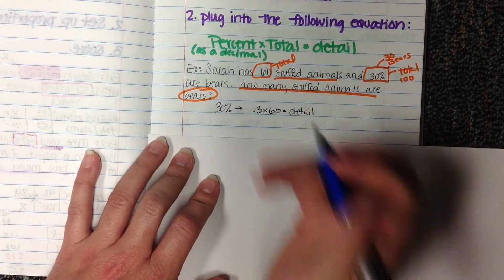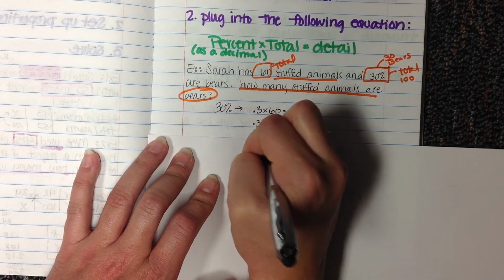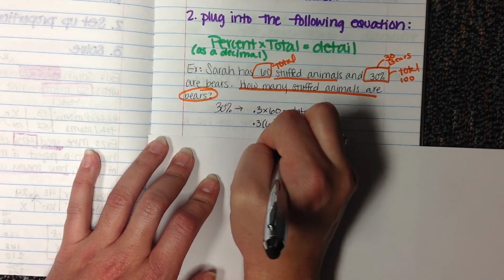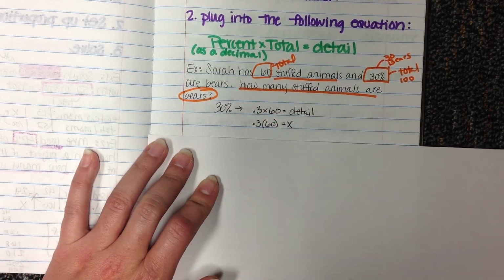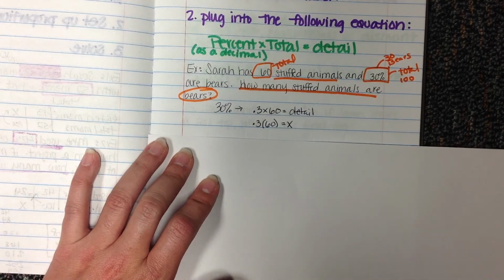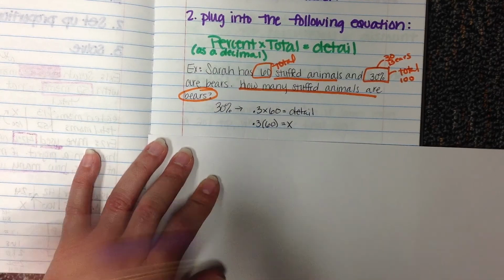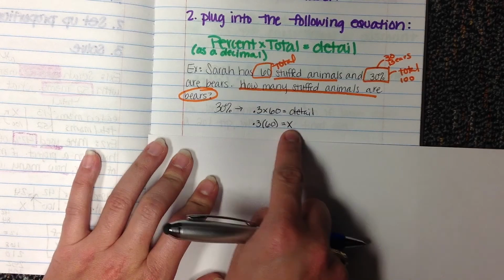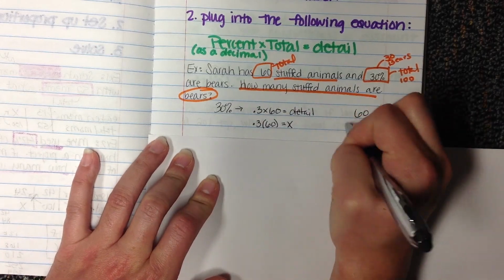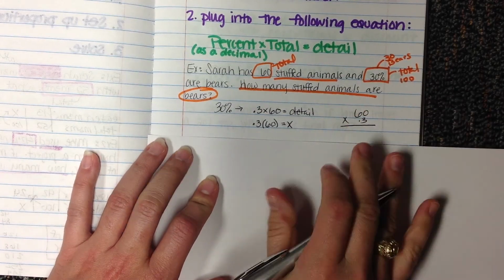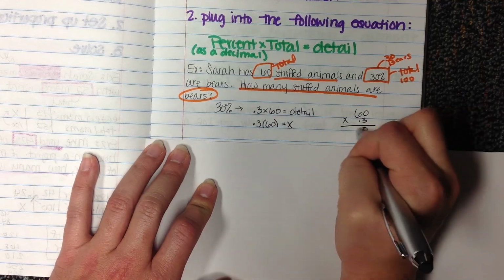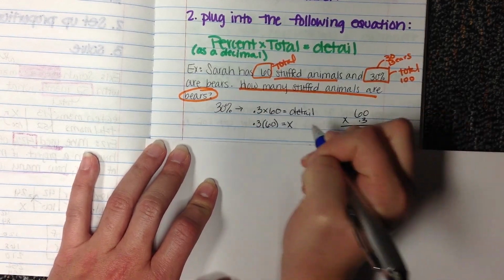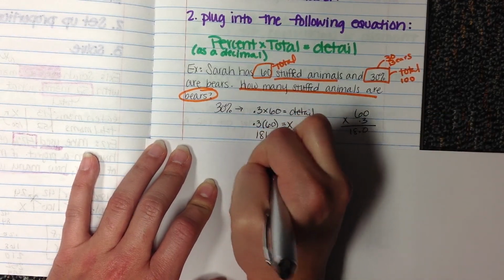Another way to write this is 3/10 times 60 equals x. Put an x there because that's the piece I don't know. I'm not sure what that is. But notice all I have to do here is multiply and I'll get it. 60 times 3/10 is 18. There are 18 bears.